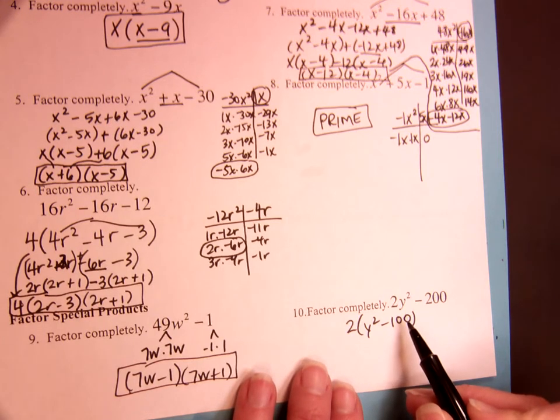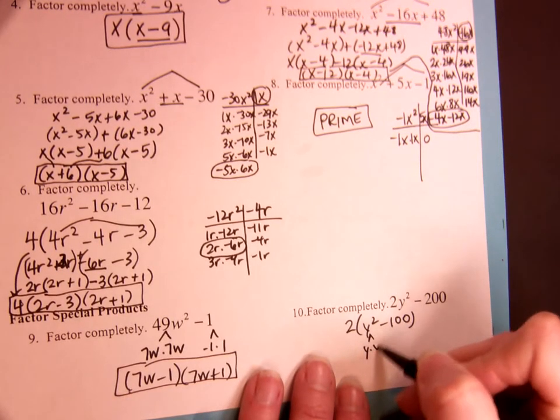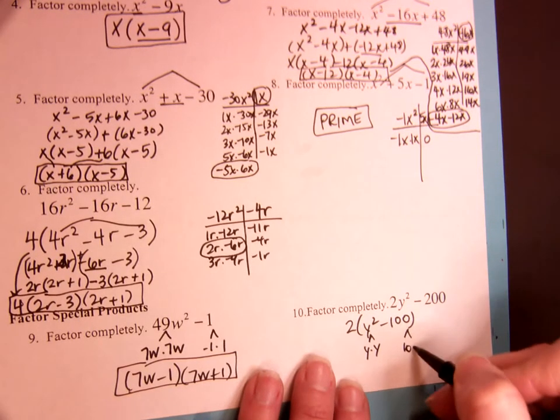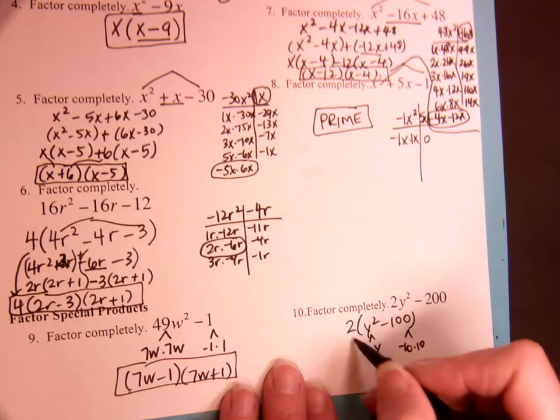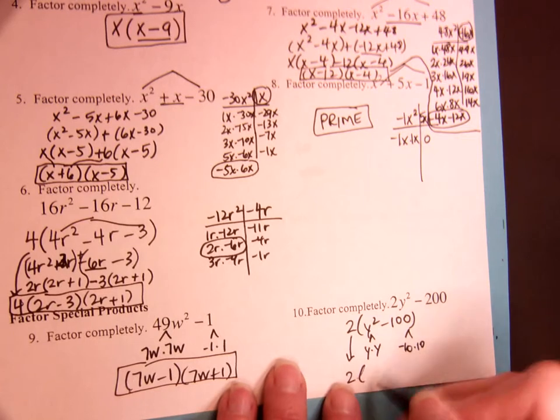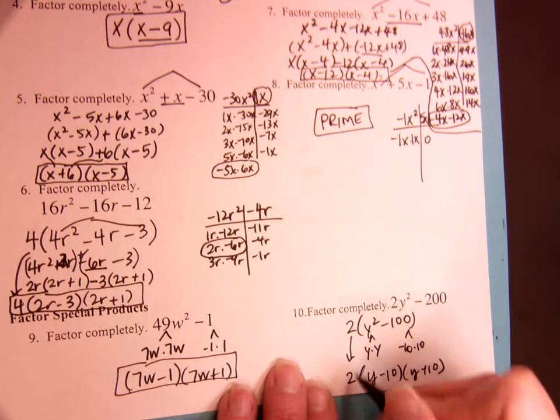So on the flow chart, we go on to the difference of squares. So this one would be y times y, and this one would be 10 times 10. Because it's a negative, it's 1 negative and 1 positive. So we bring down the greatest common factor, and then it would be y minus 10 and y plus 10.